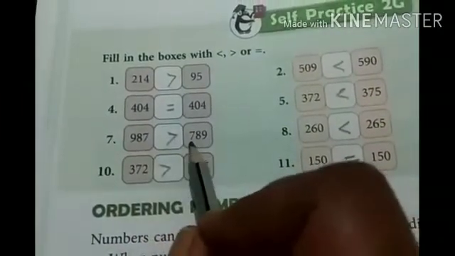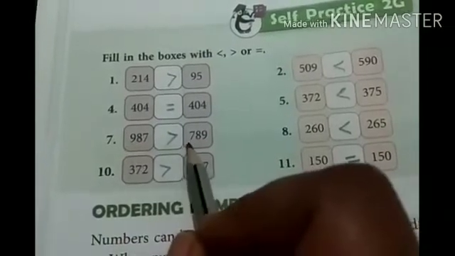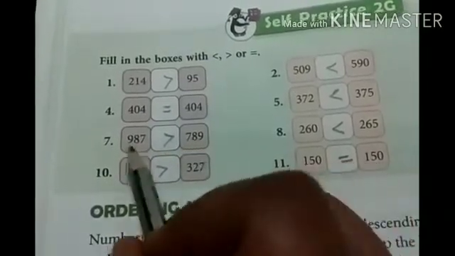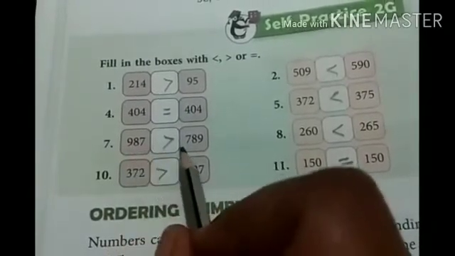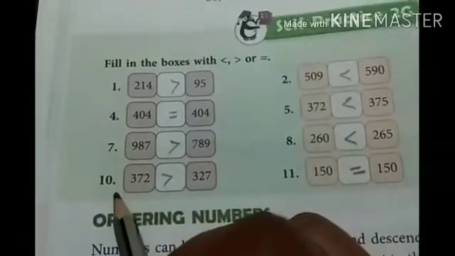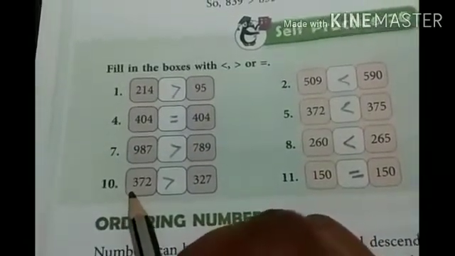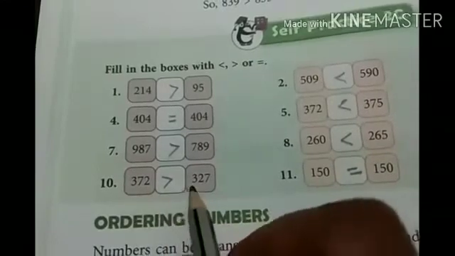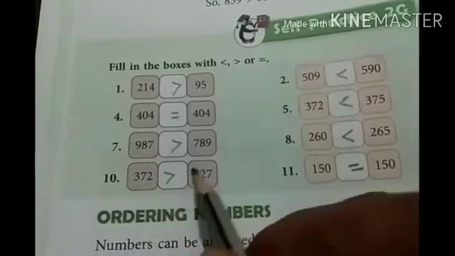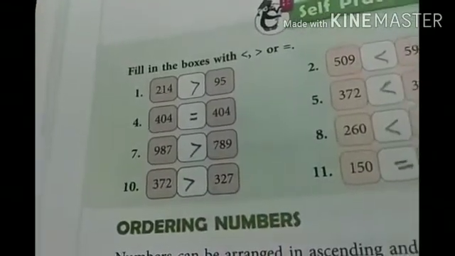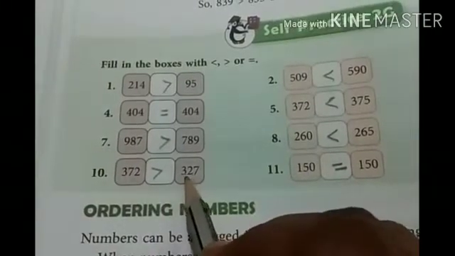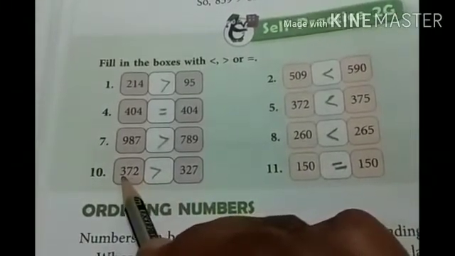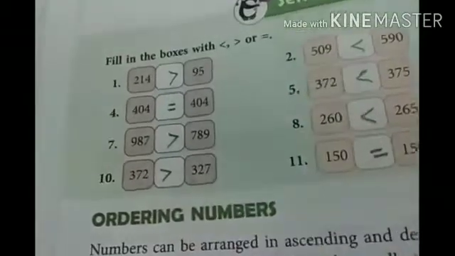987. Here is 789. So see the hundreds place. When we compare the 100 place, we found that 9 is greater than 7. It means 987 is greater than 789. Now we will see the next one. 372 and 327. In both the numbers, the 100 place is same. But compare the tens place. Tens place, in first number there is 7, in second number 2. So this 7 will be greater. So 372 is greater than 327.